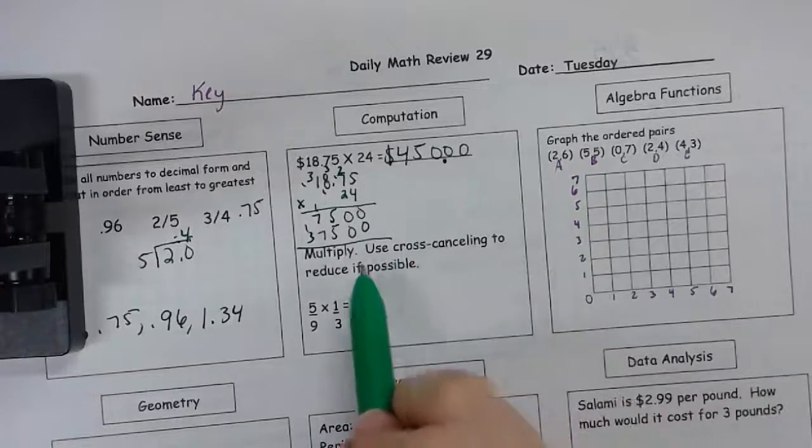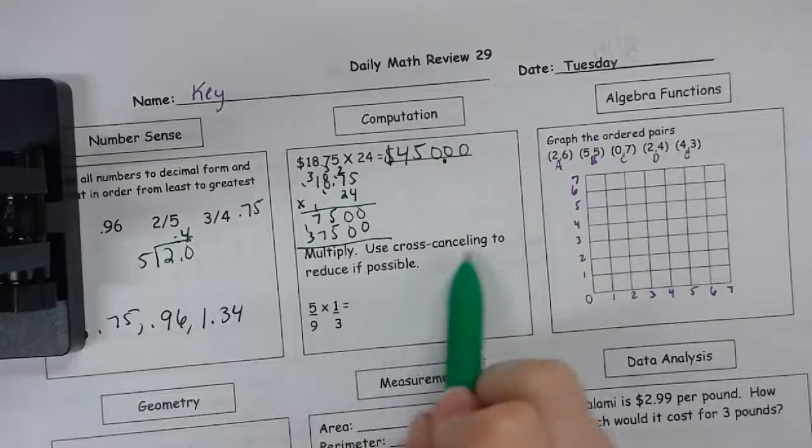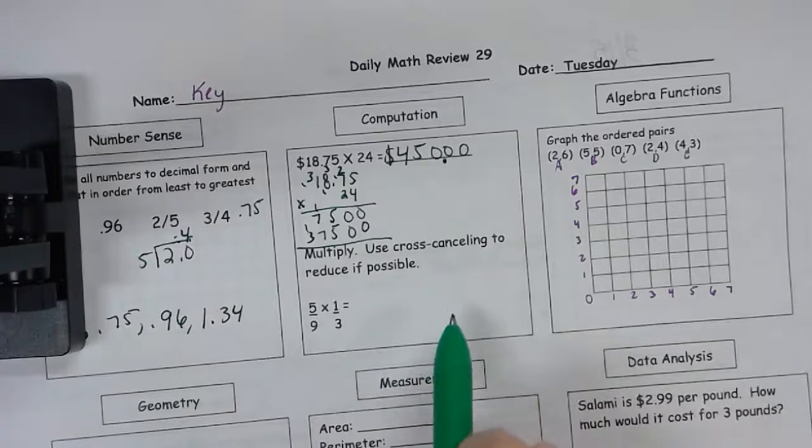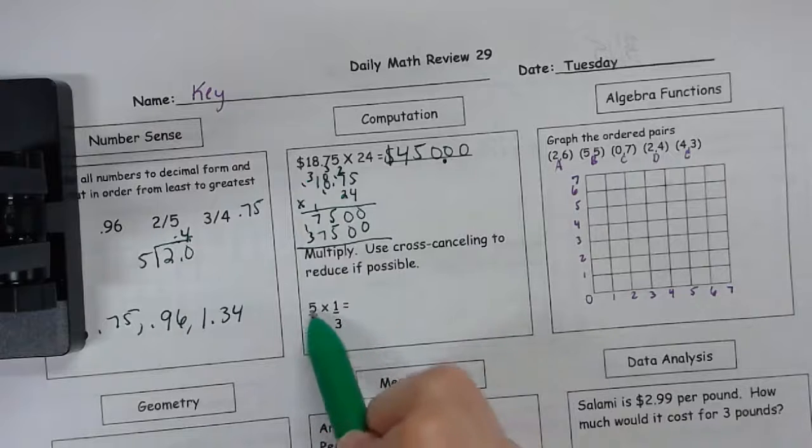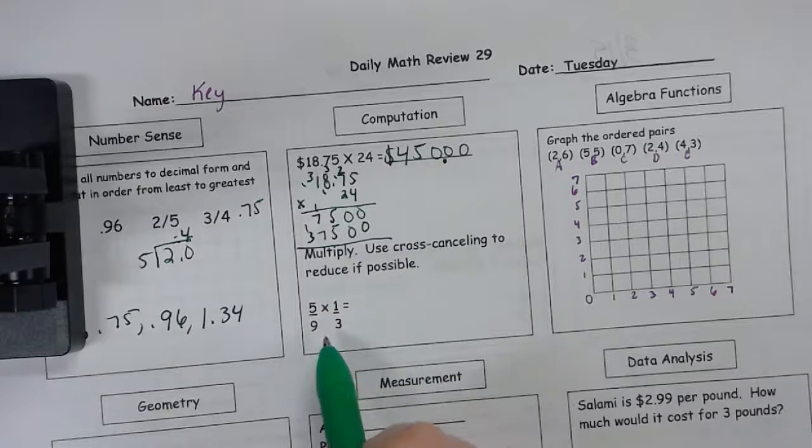For this one, multiply. Use cross-canceling to reduce if possible. We talked a little bit about cross-canceling yesterday, but remember it's when you look at the diagonal to see if you can reduce it all. And 3 doesn't go into 5, and 5 doesn't go into 3, and they don't share any other factors. 1 and 9 don't share any factors. So I'm just going to multiply straight across.